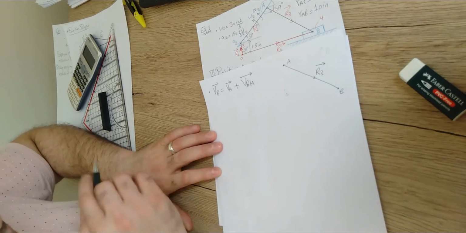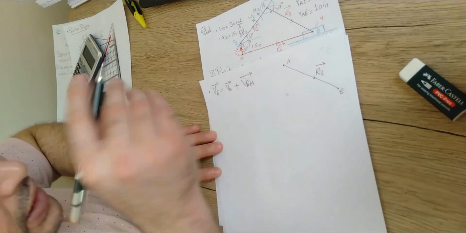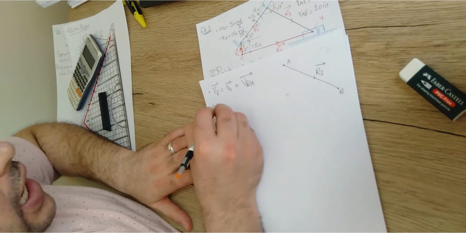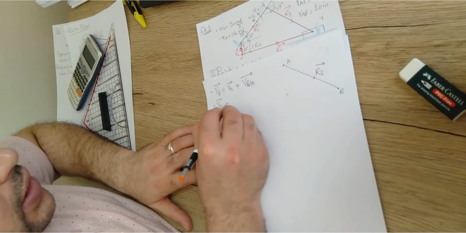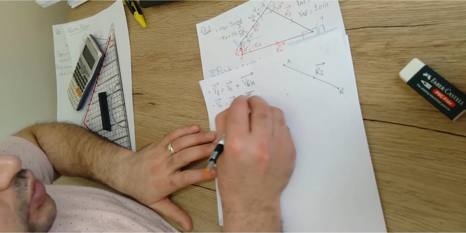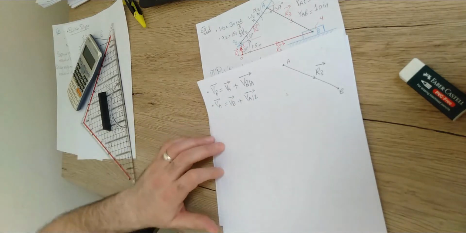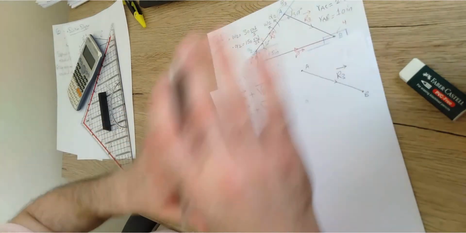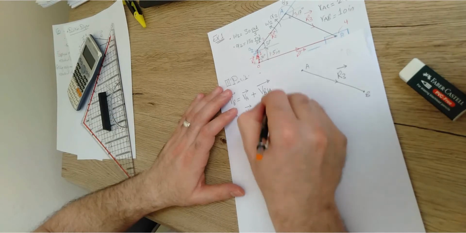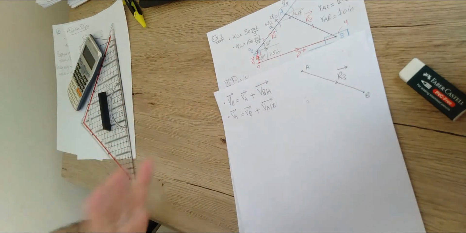Make sense? If you decide to start with the other one, I can write this same equation in a different way: VA vector equals VB vector plus VA relative to B vector. Stick to the order AB, AB, BA, BA. Very simple, right? The components that should be drawn are these two, this one or this one, but you have to use either one of these two equations, just one of them, not both of them.